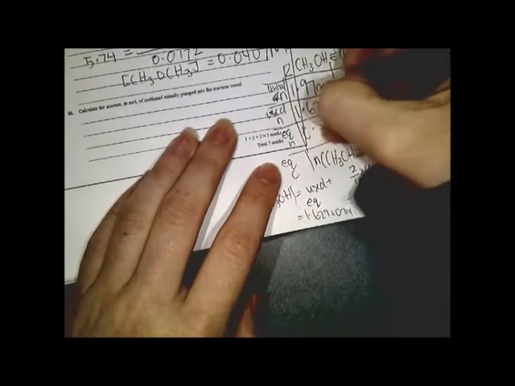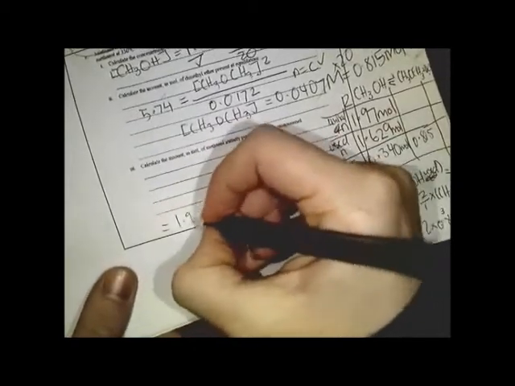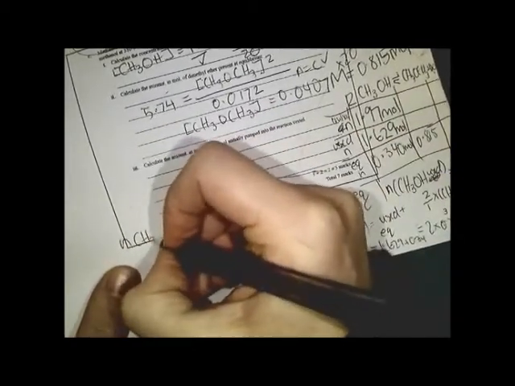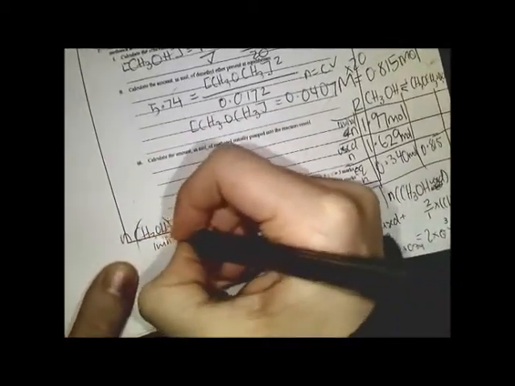1.97 mole. Okay, so the answer is, and I would have put that in my question, that it is 1.97 mole. The n of CH3OH initial. Okay, next one. So this question's a little tricky.